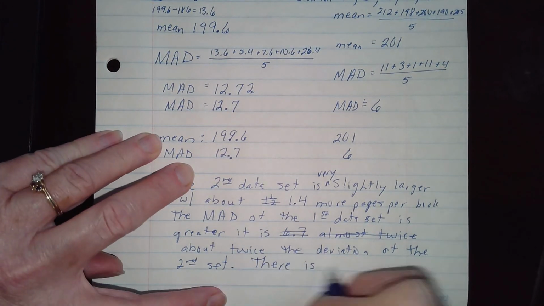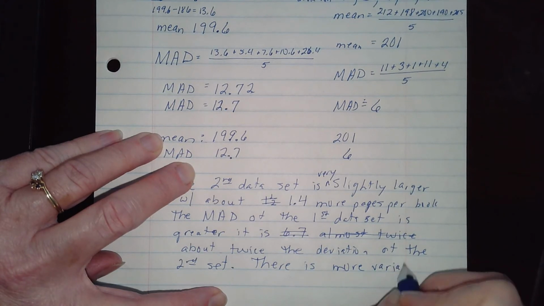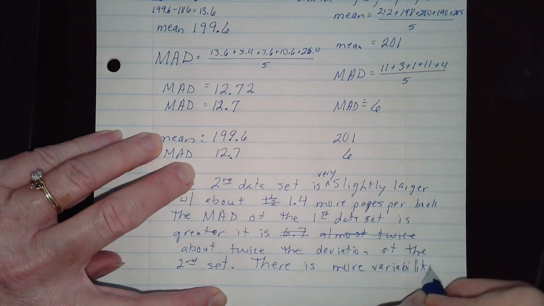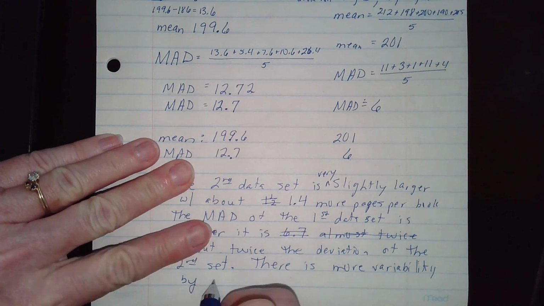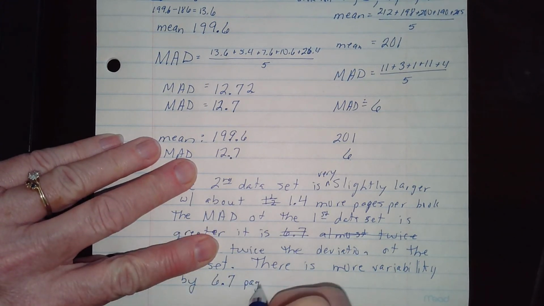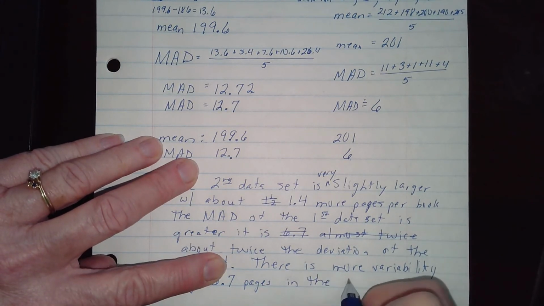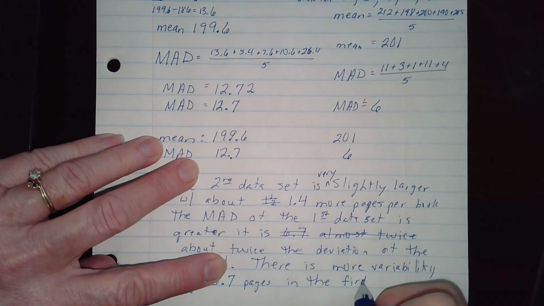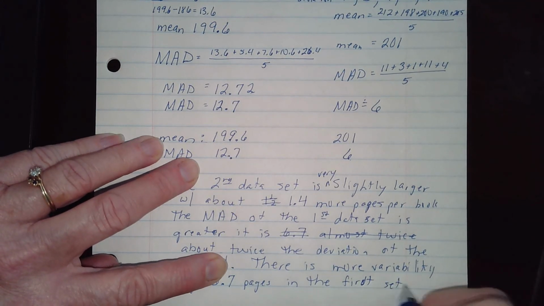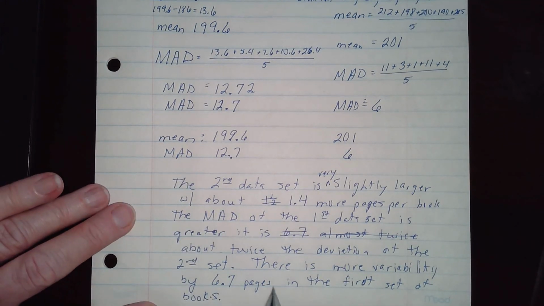There is more variability by 6 7/10 pages in the first set of books. I could also say that the second set of books is more consistent.